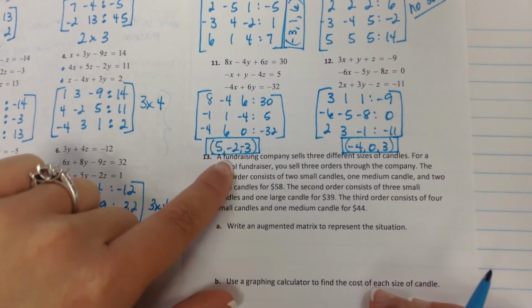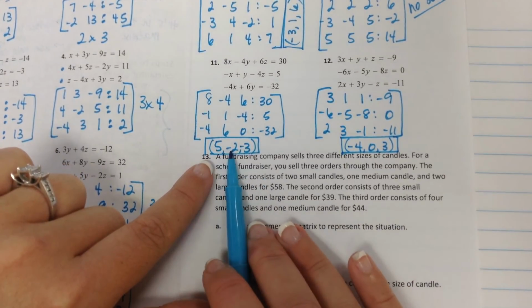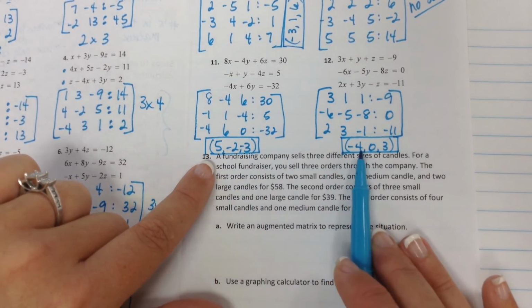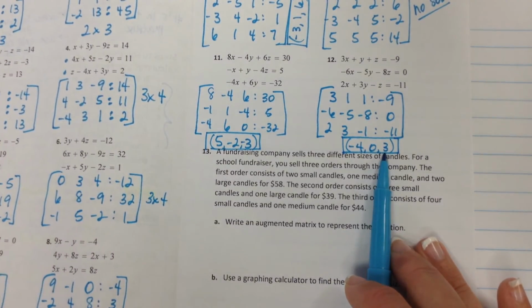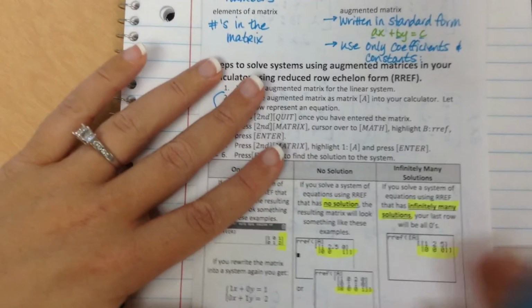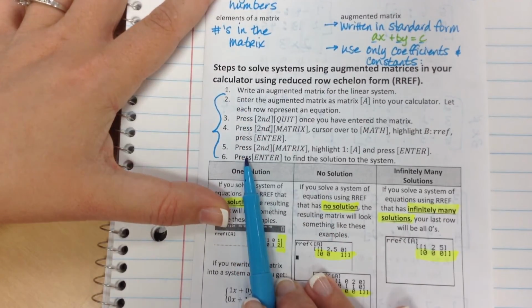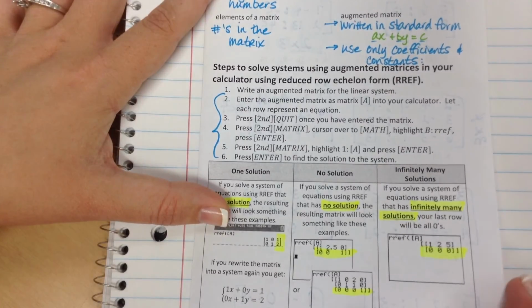Okay, so the answer for 11, your triple would be 5, -2, and -3. Again, that comes straight off your calculator. For number 12, -4, 0, and 3. If you had any trouble figuring out the steps, please, please, please go back and follow these. It tells you exactly how to do it in order for you to get your matrix.